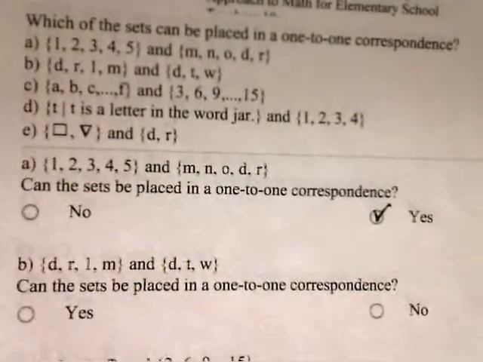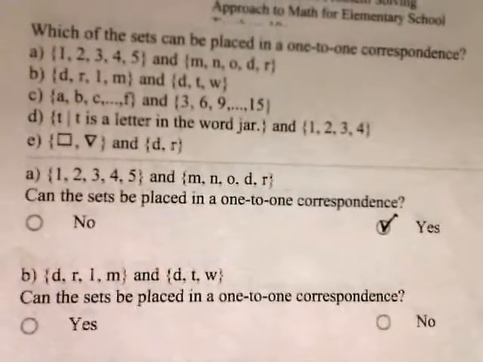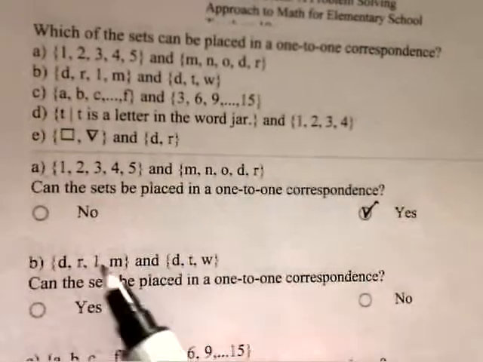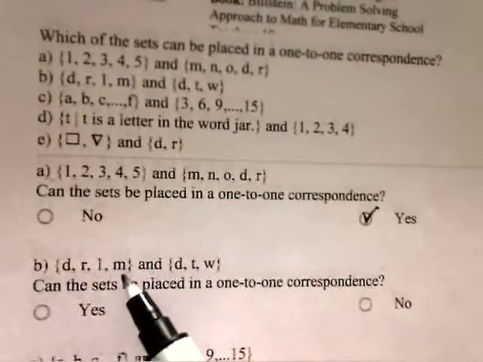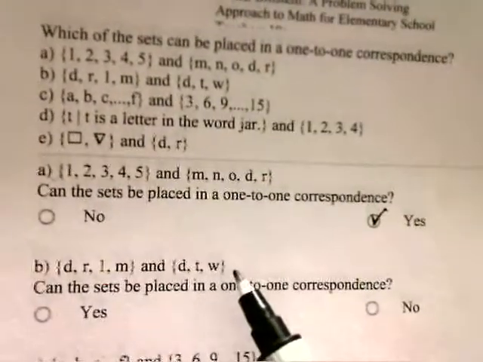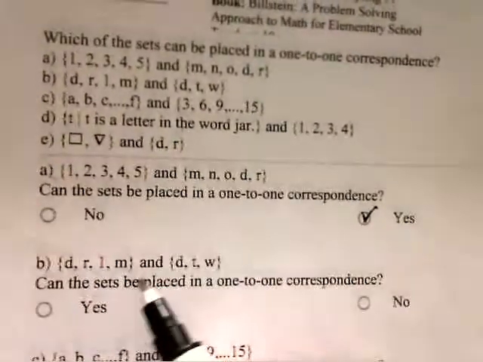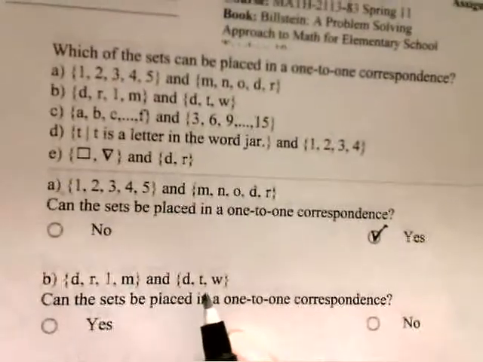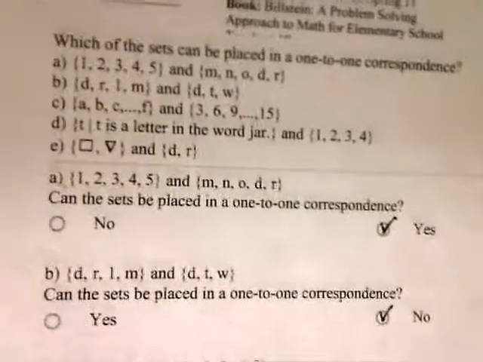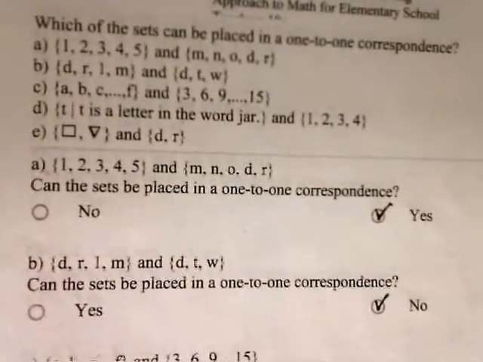Take a look at part B. Can this set D, T, and the set D, R, L, M, and D, T, W be placed in a one-to-one correspondence? Now, D can be paired with D, R can be paired with T, L can be paired with W, but M, we're going to have problems trying to pair that with something out of this other set. And notice that the sets do not have the same number of elements. This one has 4 elements in the first one, the other one has 3, so this one would not be able to be placed in a one-to-one correspondence.